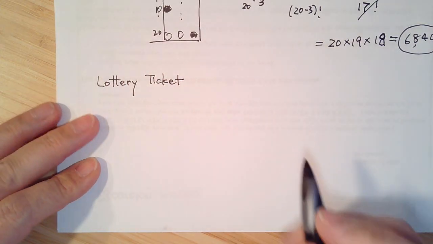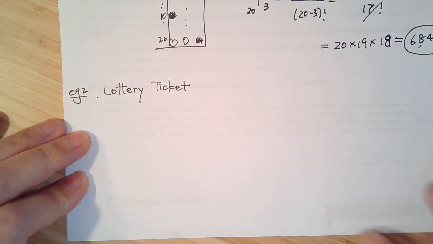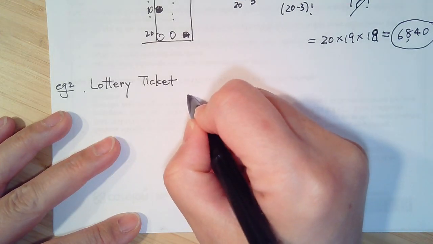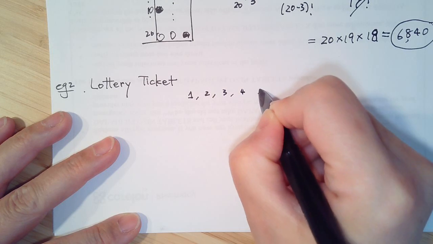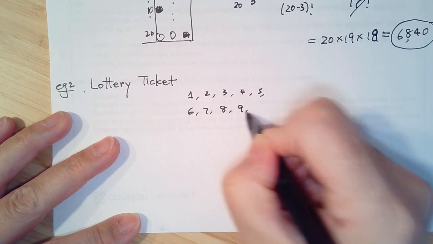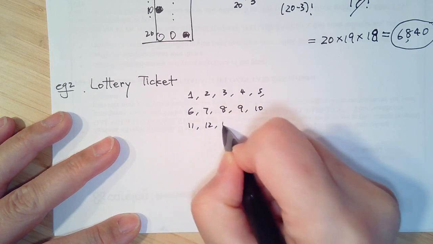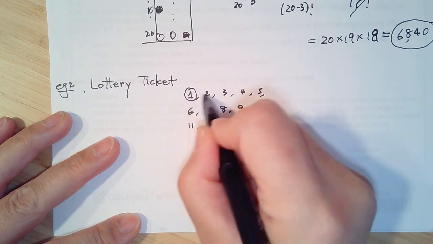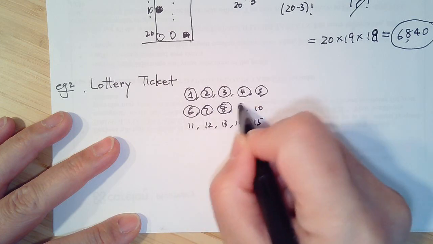Let me give you a simple lottery ticket question, which is our example 2. A simple lottery ticket: I give you the numbers 1, 2, 3, 4, 5, 6, 7, 8, 9, 10, 11, 12, 13, 14, 15. Each one has a circle, just a circle. This is a simple version of a lottery ticket.